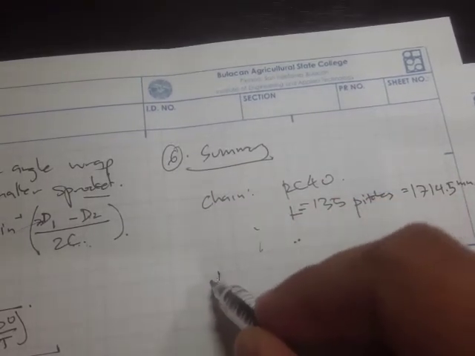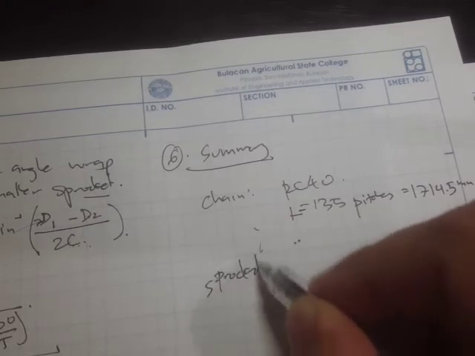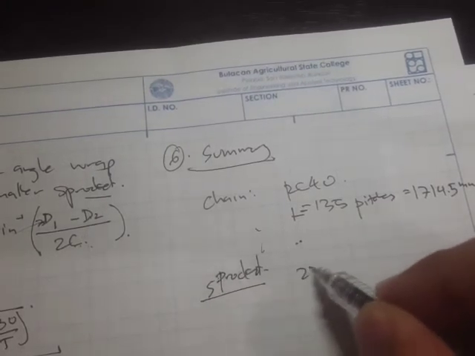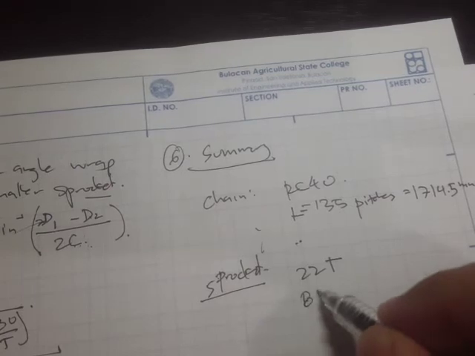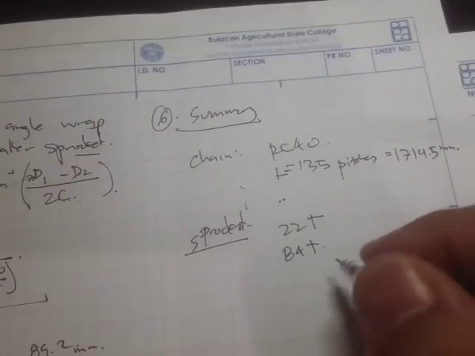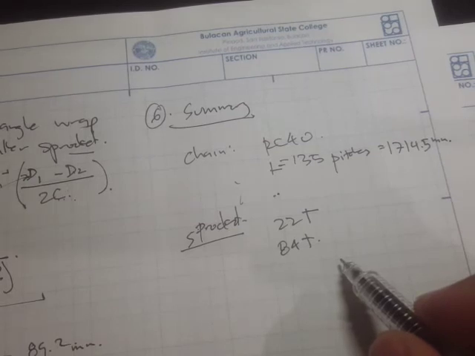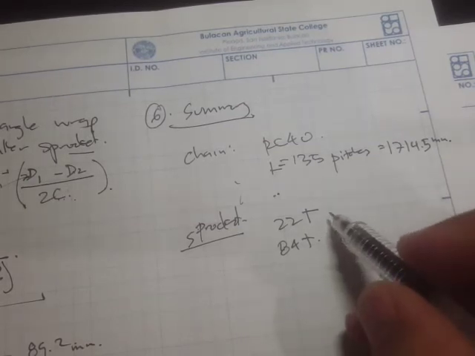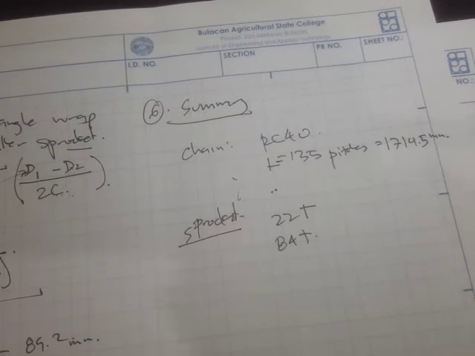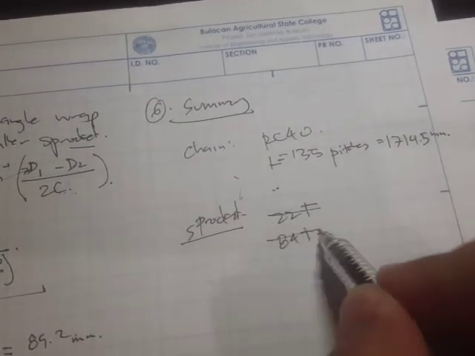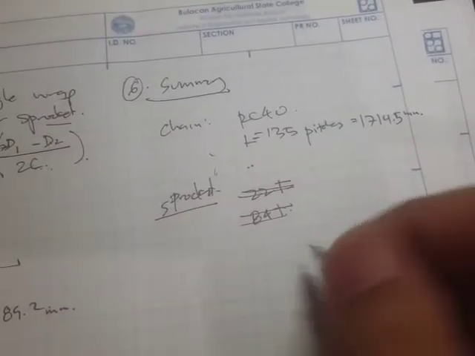Okay, and for the sprocket, we have a 22 teeth, and we also have an 84 teeth sprocket. What else? Also we need to specify the strand. I think we'll just write that in terms of their notation.